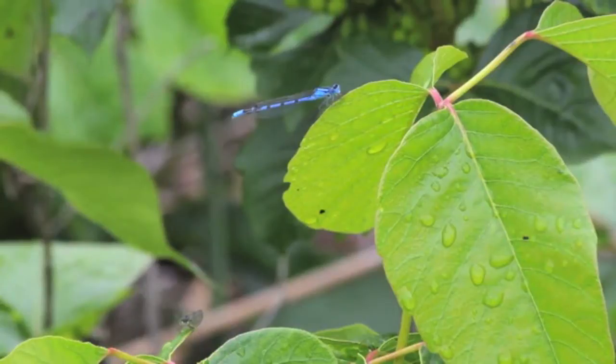Dragonflies and damselflies are closely related. The best way to distinguish them is to observe them at rest. Are the wings still extended to the side? Then it's probably a dragonfly. If the wings are folded back, you're probably looking at a damselfly.